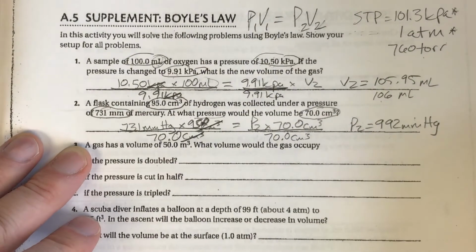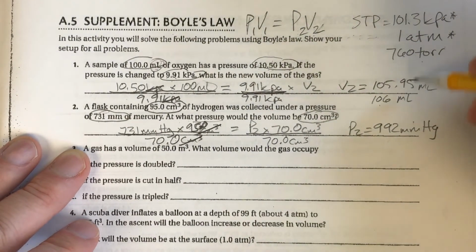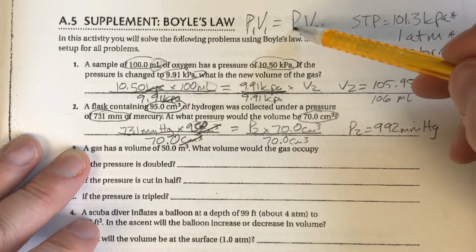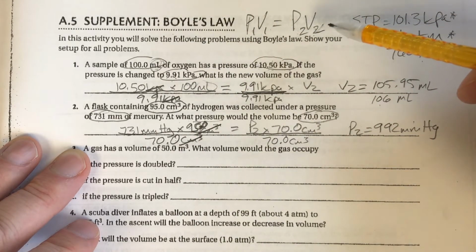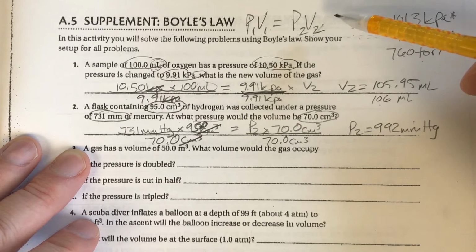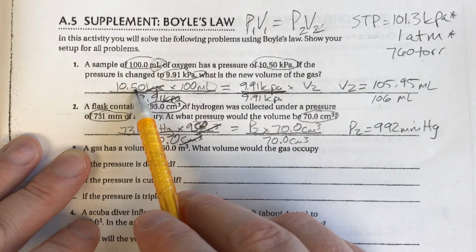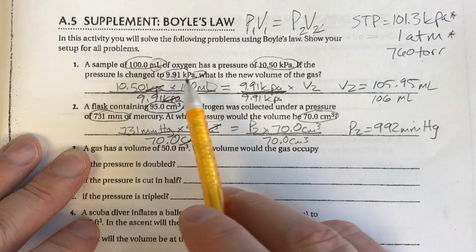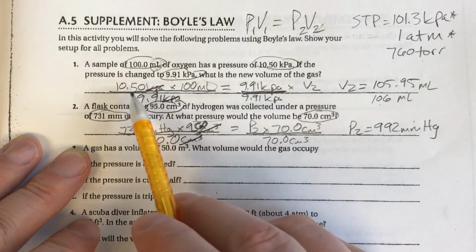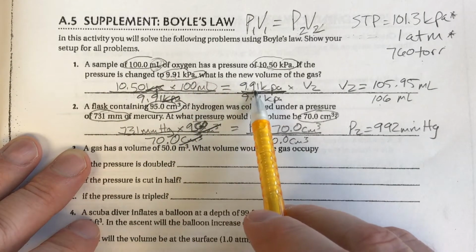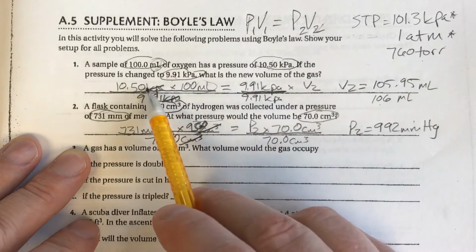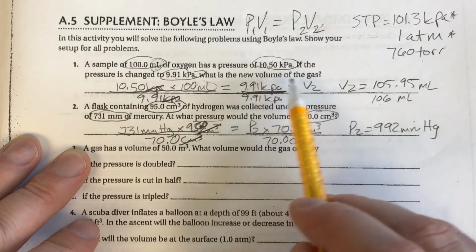Now, one of the things I want to do is go back and compare both of our answers. Pressure and volume are what's known as an indirect proportion, or an indirect relationship. That means if one goes up, the other goes down. So if we look at our first example, pressure went from 10.5 down to 9.5. So if pressure goes down from one scenario to the next, then my volume should go up.